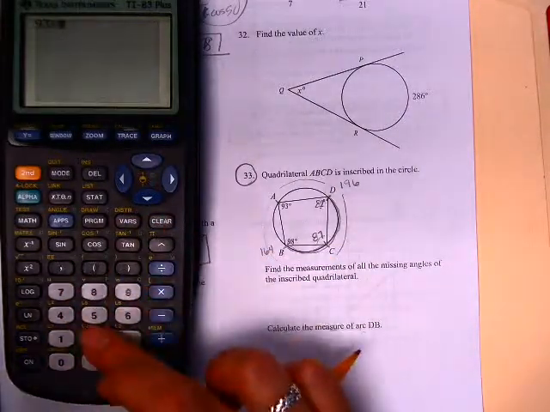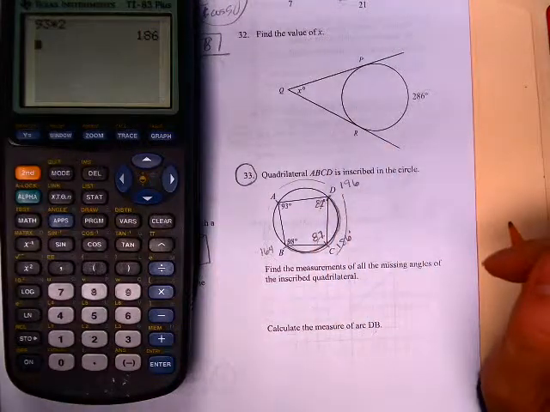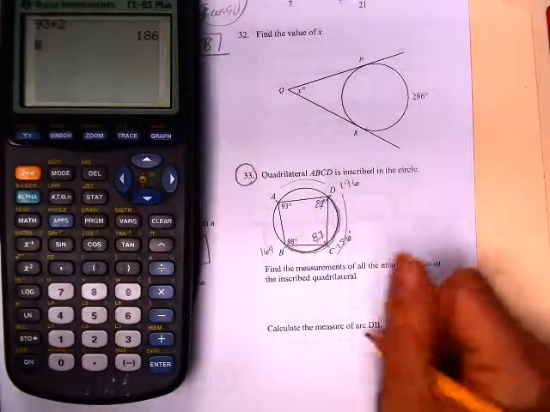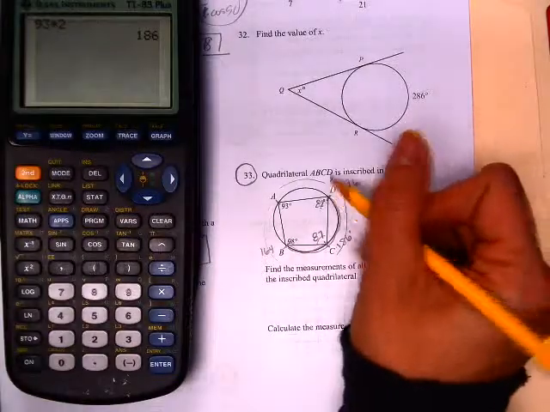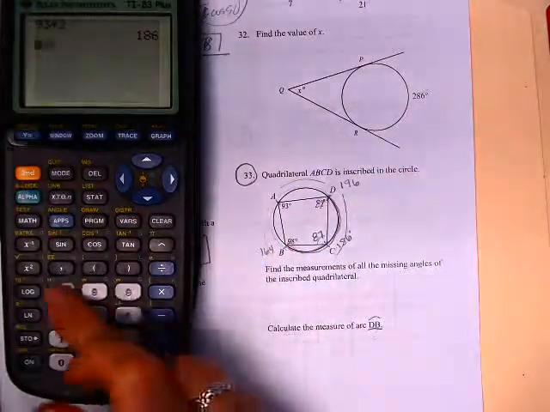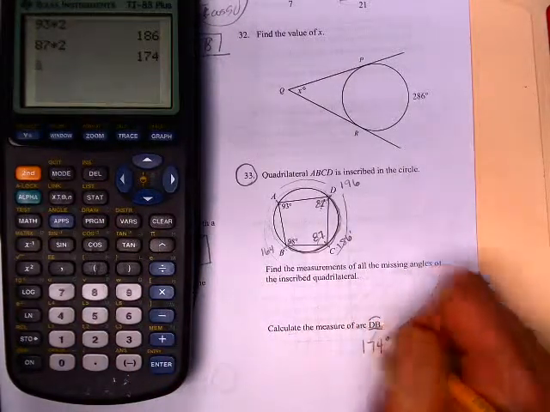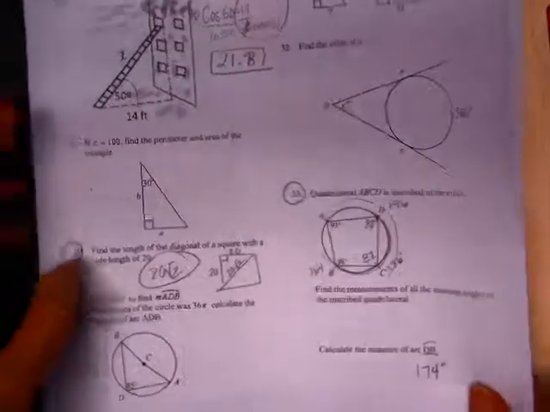93 times 2, which is 186, and that can't be the answer because then I would have needed to say DCB. If you just say DB, it needs to be indicating the minor arc DB. So that actually is this one over here, which is in fact 87 times 2, which is 174. So my key was actually incorrect on there. Daisy is the one who told me about that today, so go Daisy.